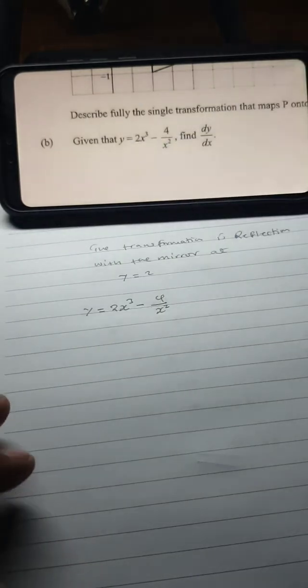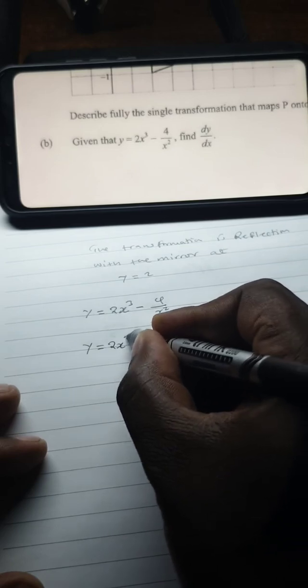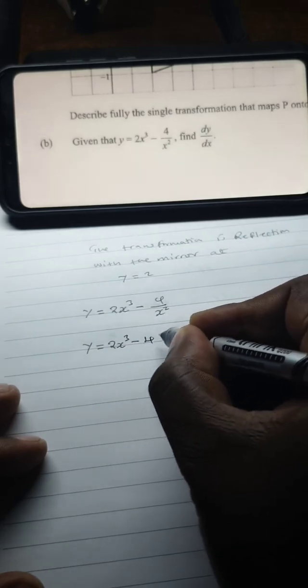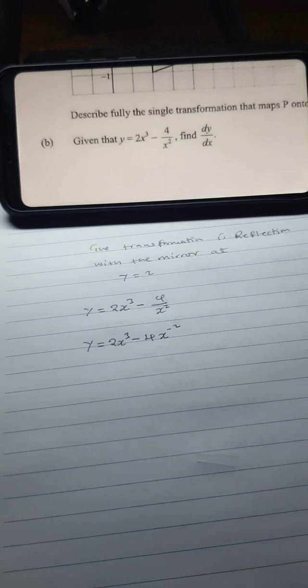So I'm going to write this and say y is equal to 2x to the power 3 minus 4x to the power negative 2. Then I can differentiate.